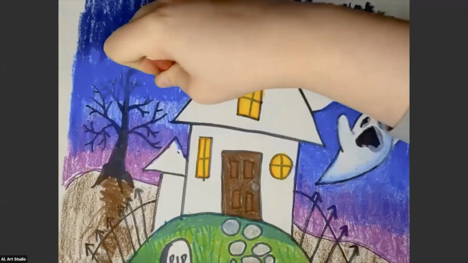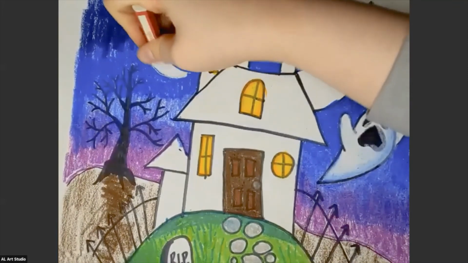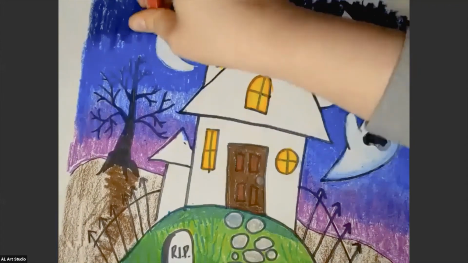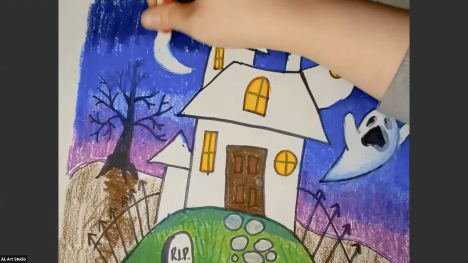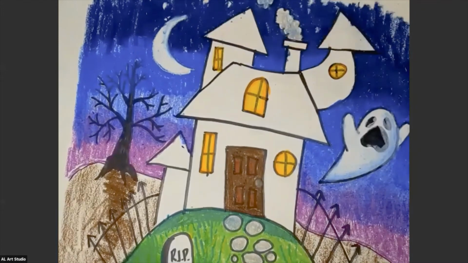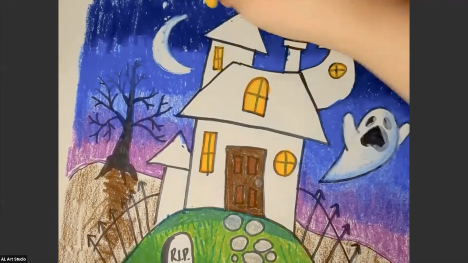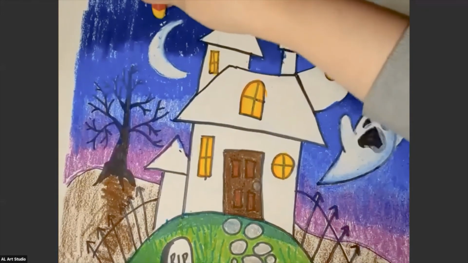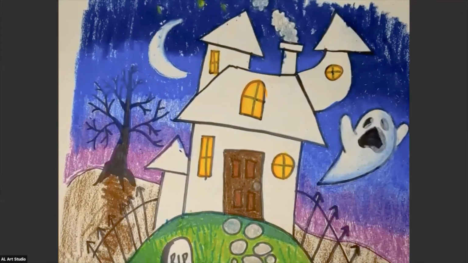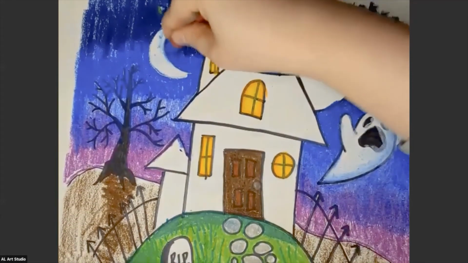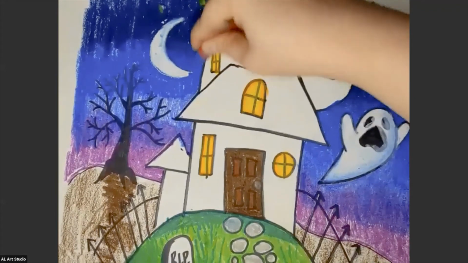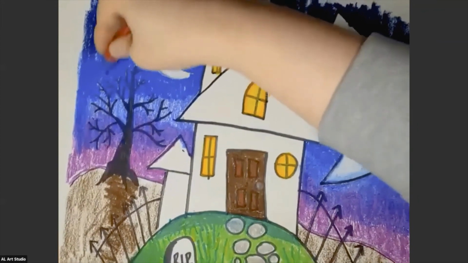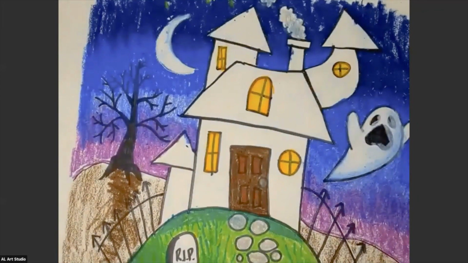Do my moon. I'm going to do my moon white. I think I'm going to do my stars yellow, pushing that up a little bit. Yellow stars. Let's see, something else that needs to be blended that I forgot the first time. So I can always go back and fix that later. There we go. I think that looks a little better now.